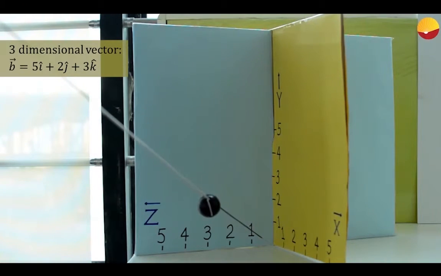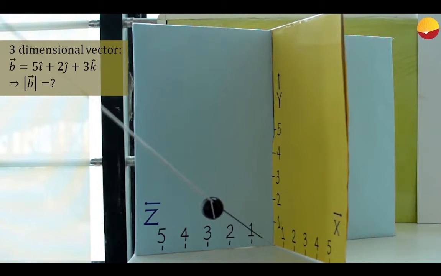Now if I want to find out the length or the magnitude of this vector, I will say that it is now creating a new right angle triangle, and the sides of this new right angle triangle are our original vector and 3k cap. Using these sides, I will say that the magnitude will now be the under root of the square of the original vector plus 3 square.